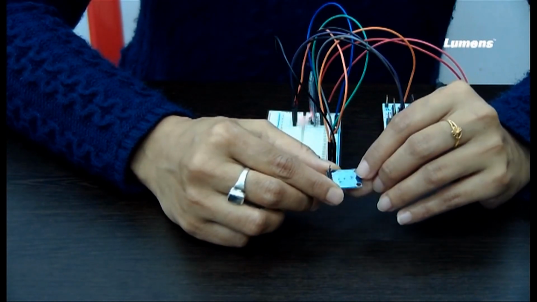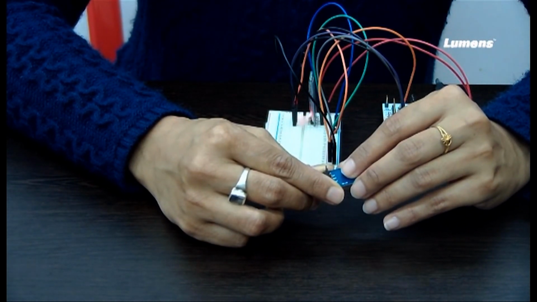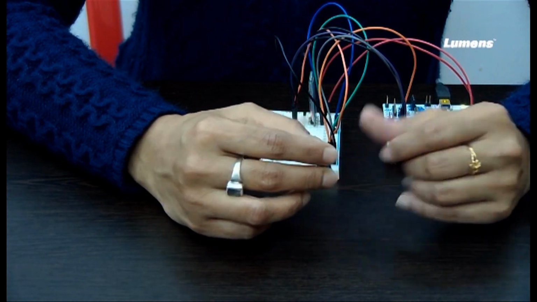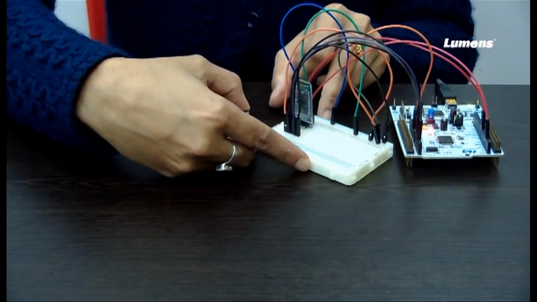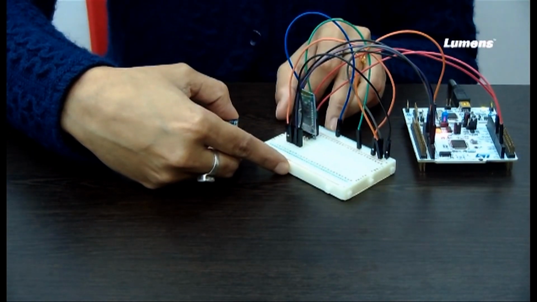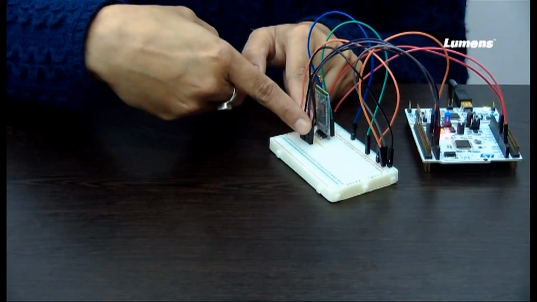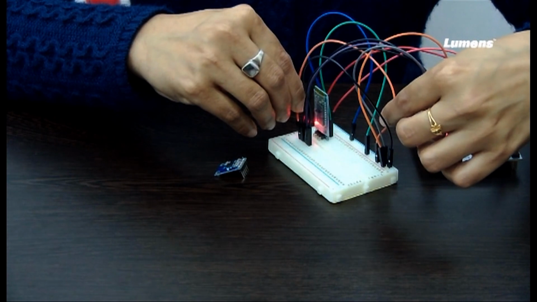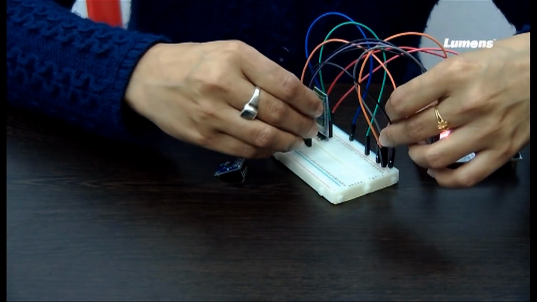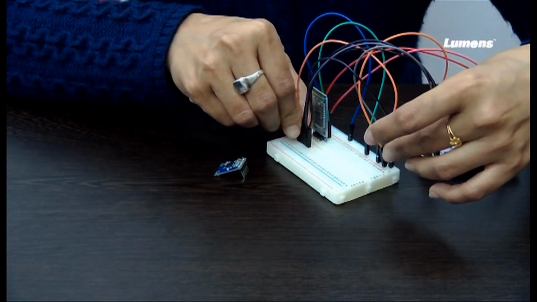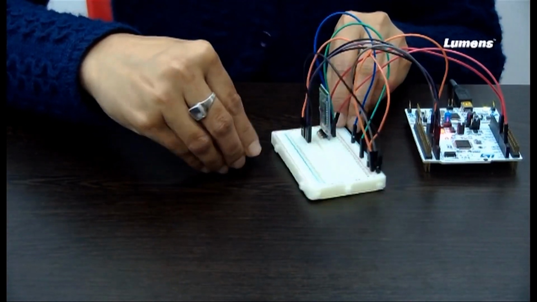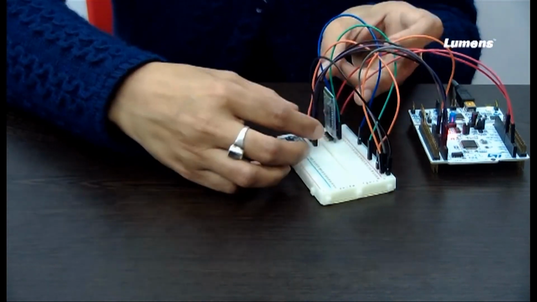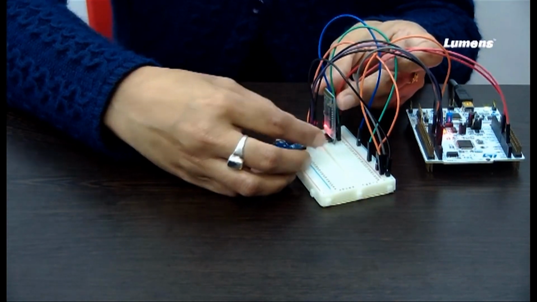I will be connecting this with the breadboard where I have already made the connection. You can see this I have connected with VCC, this with ground, and this is XYZ. So, I will just put this down here.